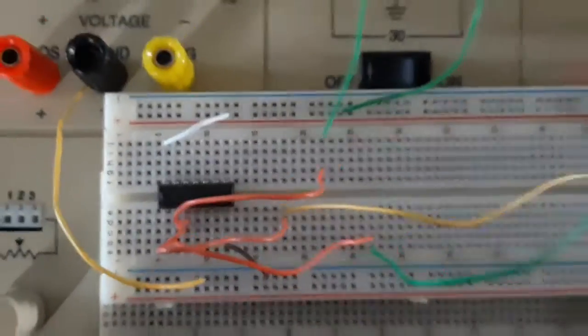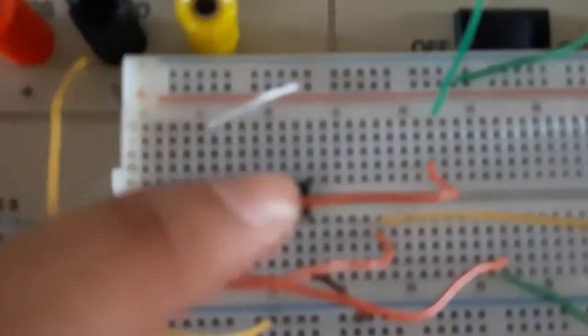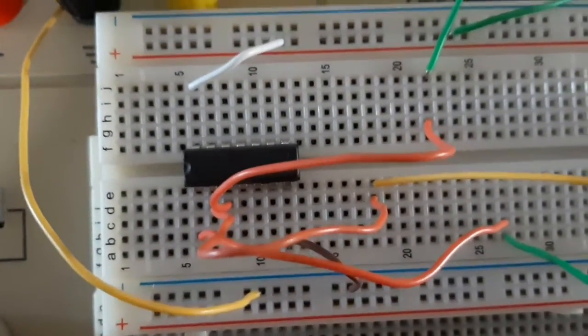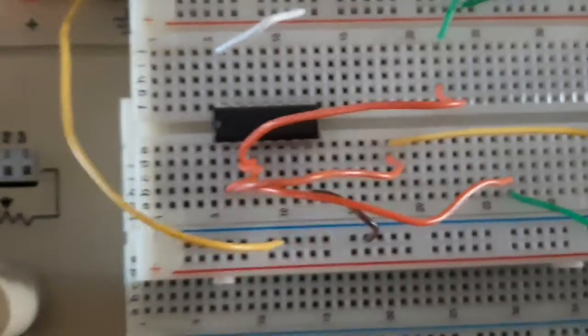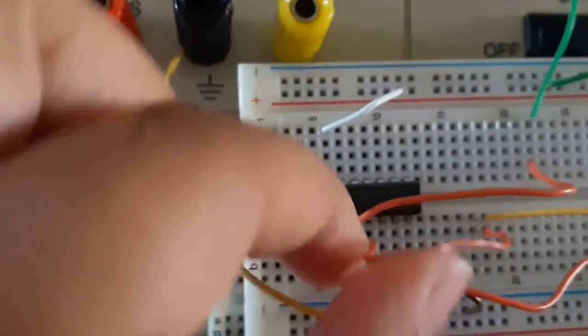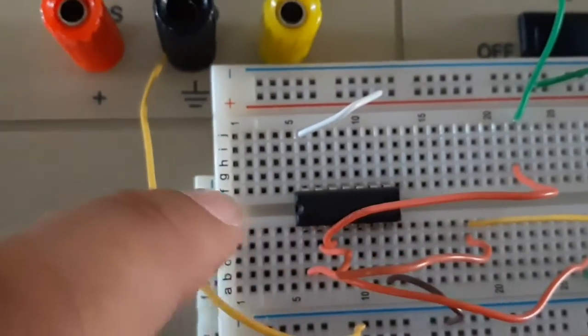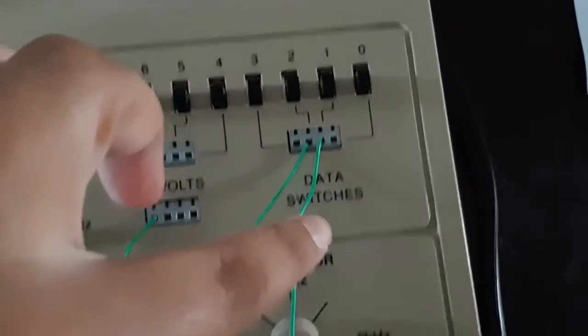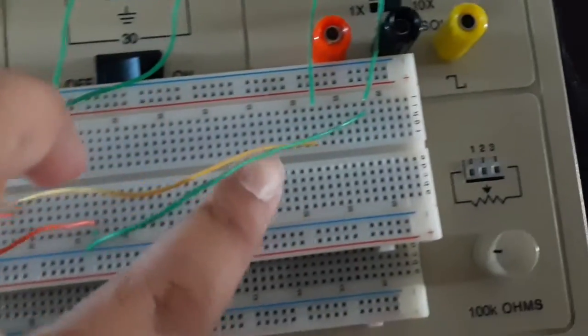In this circuit, I have chip number 7486, which has the XOR gates, exclusive OR gates. Pin 1 is connected to input A, which is switch 1, so pin 1 here is just bridged and bridged again till it gets to switch 1.